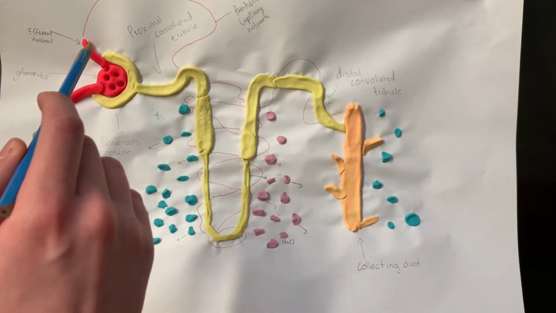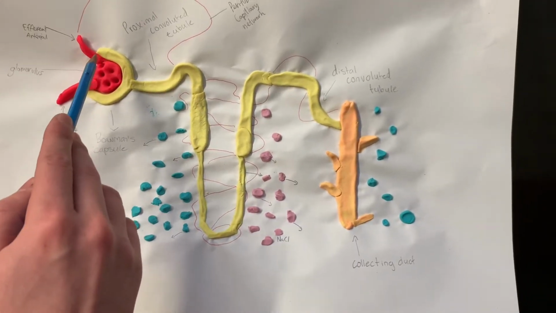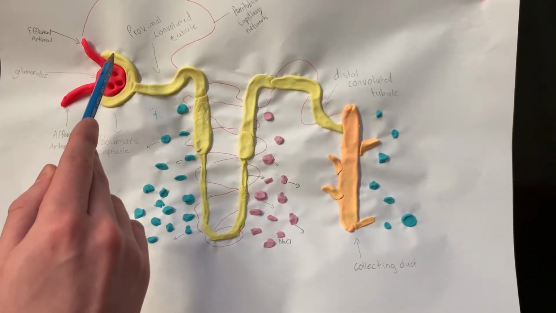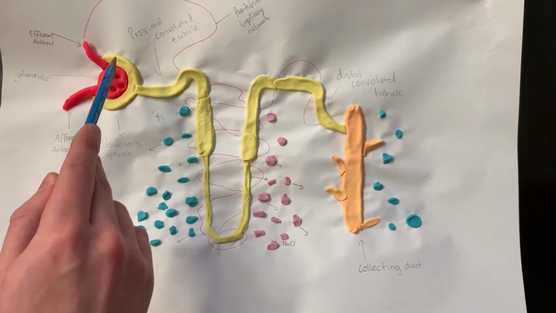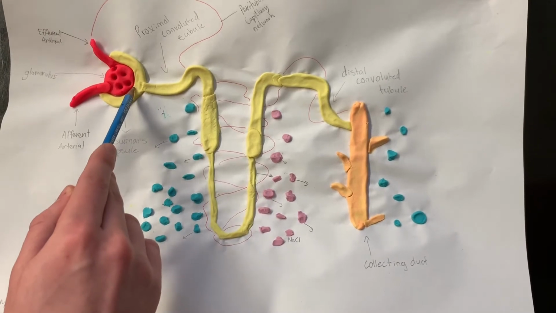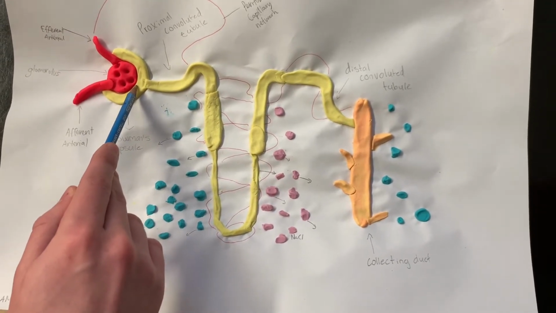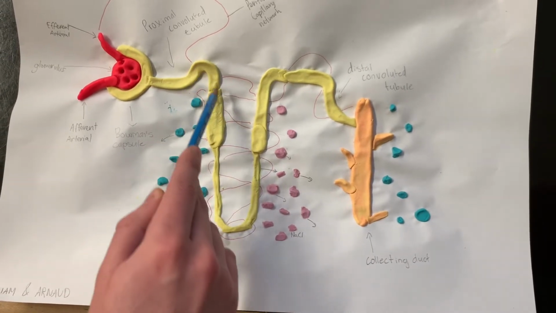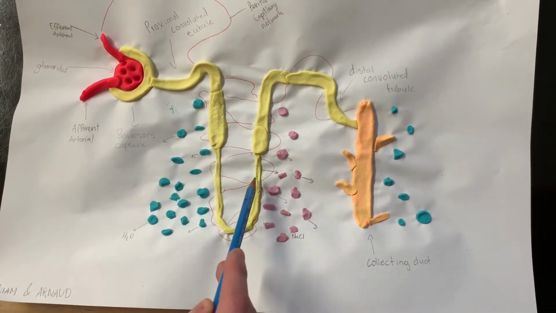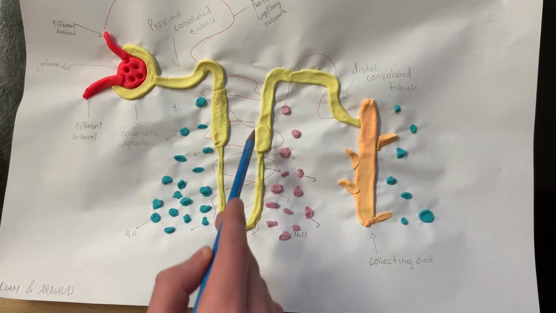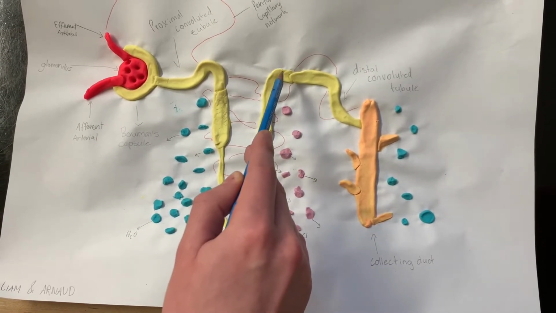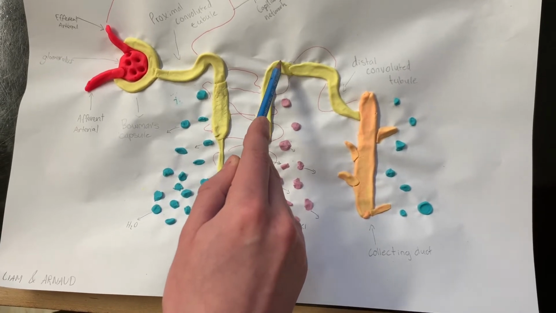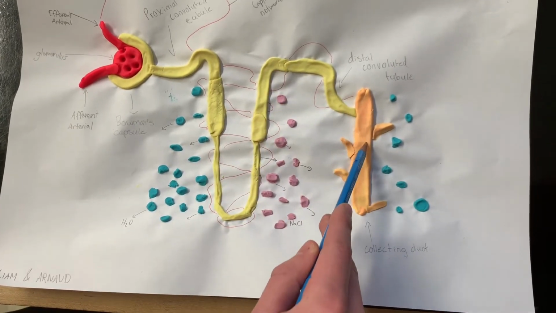The glomerulus filters out water, urea, ions, glucose, amino acids, and vitamins through pressure filtration, which is collected by the Bowman's capsule before entering the proximal convoluted tubule. This composition of matter passes through the loop of Henle, which is located in the renal medulla, before ascending back again into the distal convoluted tubule, which is located in the renal cortex, before being collected at the collecting duct.